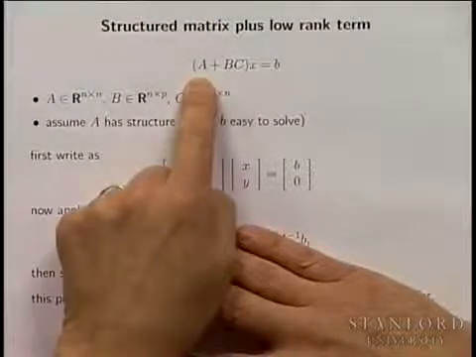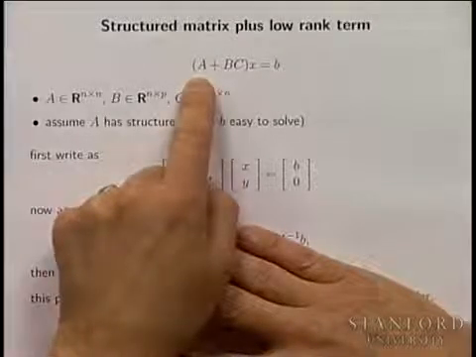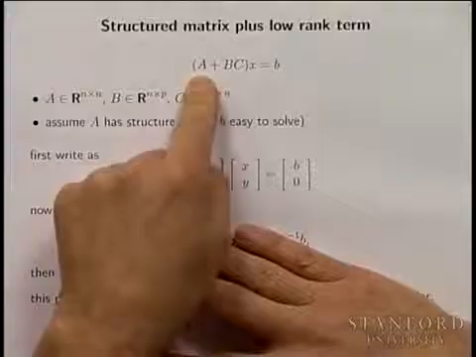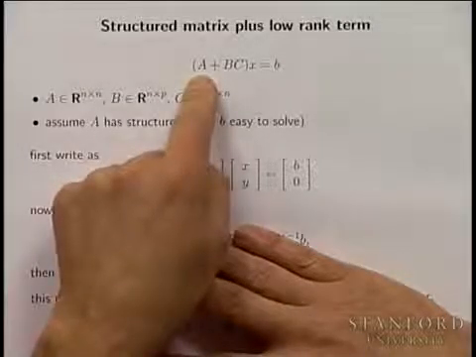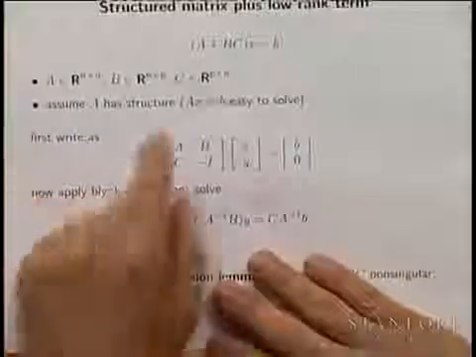A could be the identity, or diagonal, block diagonal, lower triangular, you take your pick. Could be solving a Poisson equation. Doesn't matter. It's something you can do fast. Circulant, who cares? Okay, and you want to solve this equation.